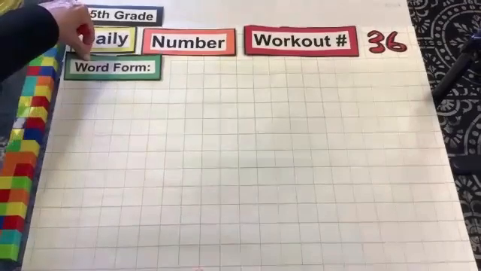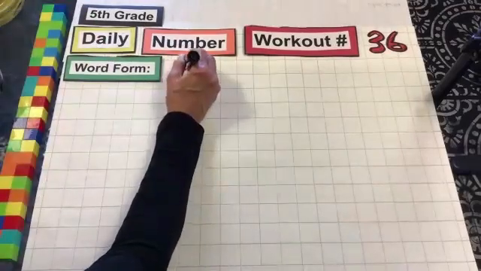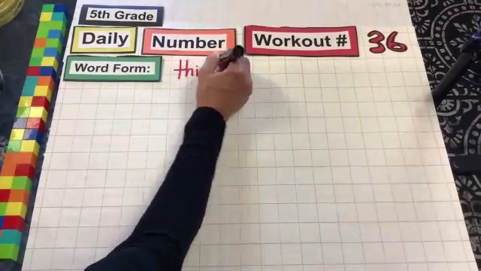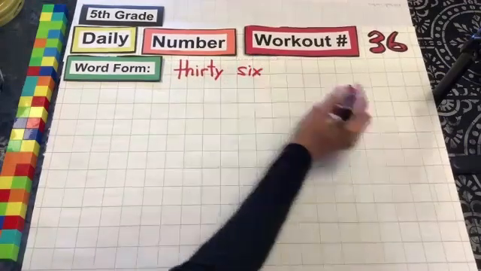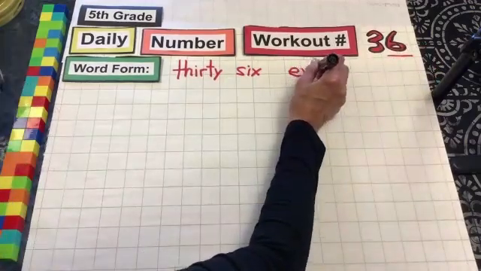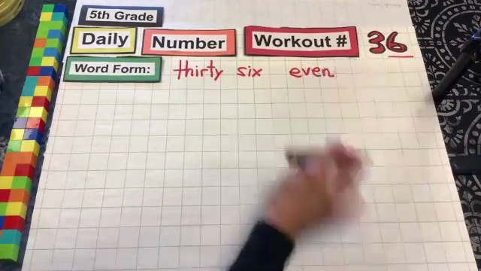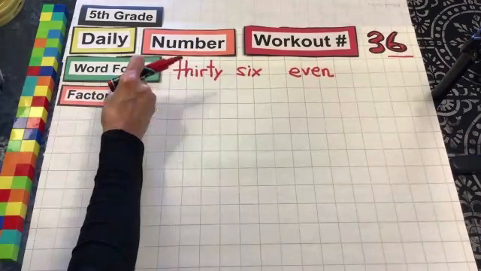Number 36 in word form. 36, 30, thirty-six. And since it ends with a 6, we know it is even. And let's move on to our factors.